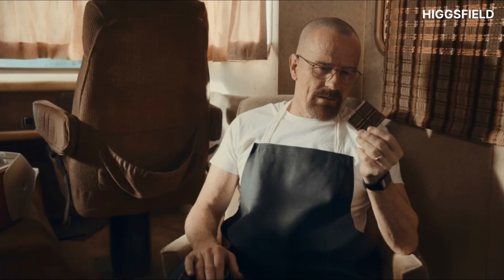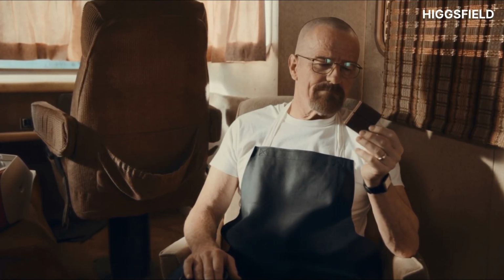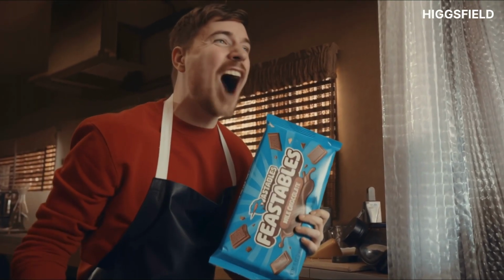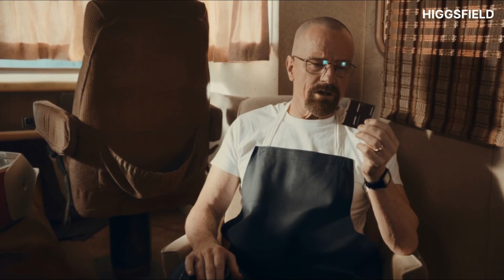These are the bomb! Actually, Jimmy, it's just basic ingredients. Feastables, you are an artist! They are better than Hershey's.